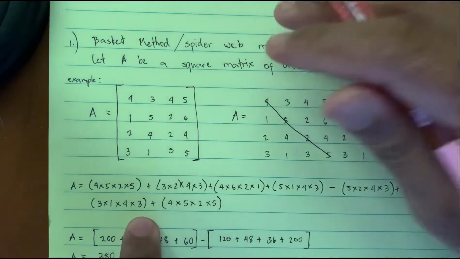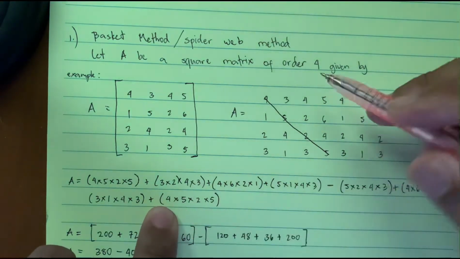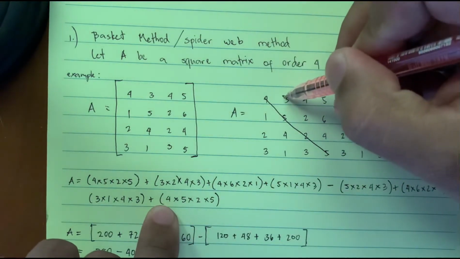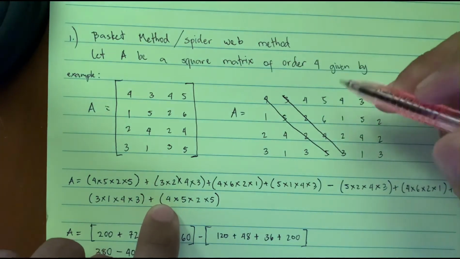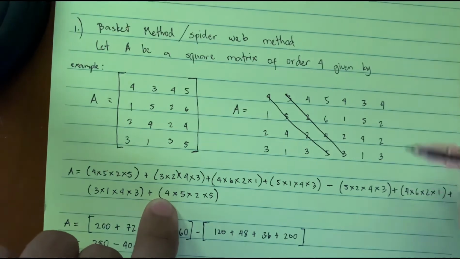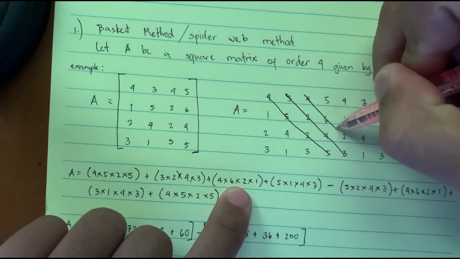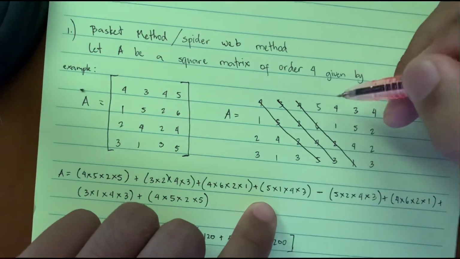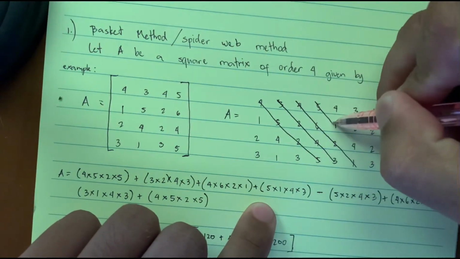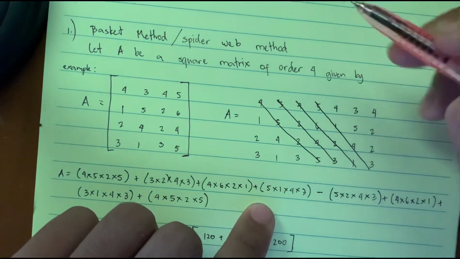You get 4 times... plus next diagonal 3 times 2 times 4 times 3. Third, plus 4 times 6 times 2 times 1 plus multiply by 5 1 4 3.